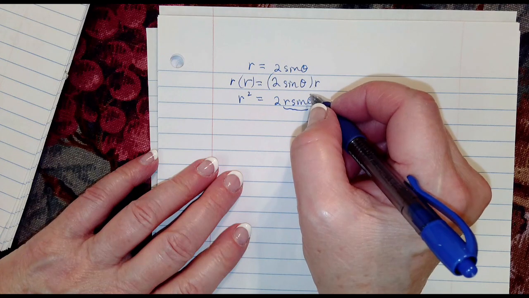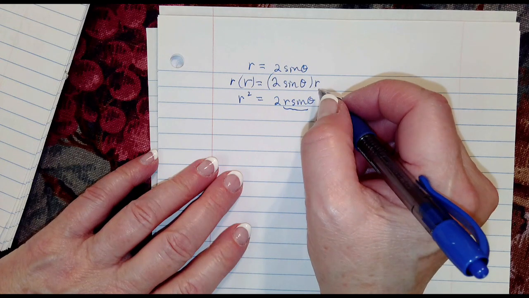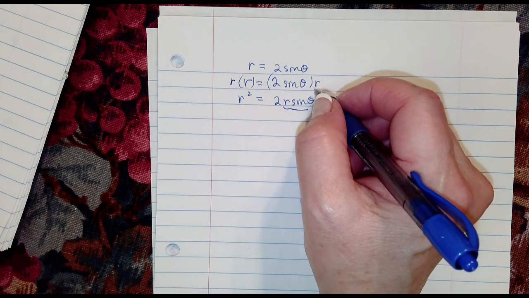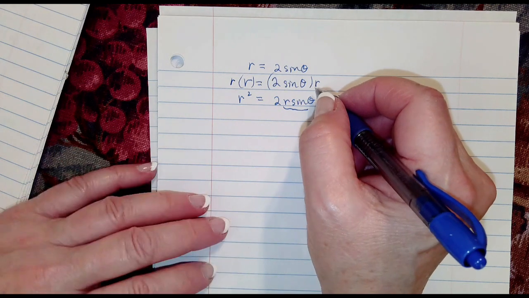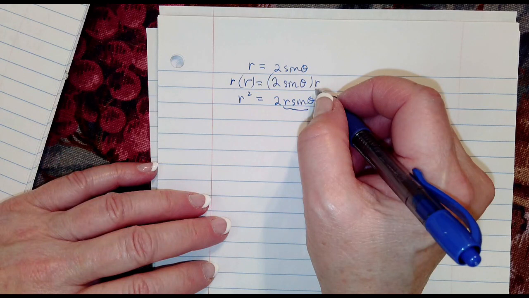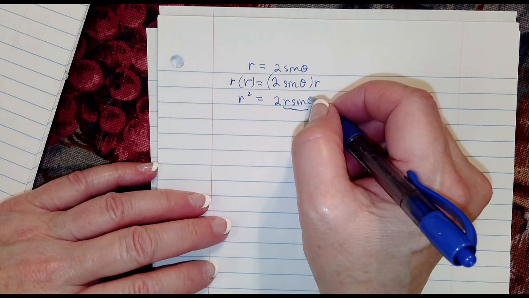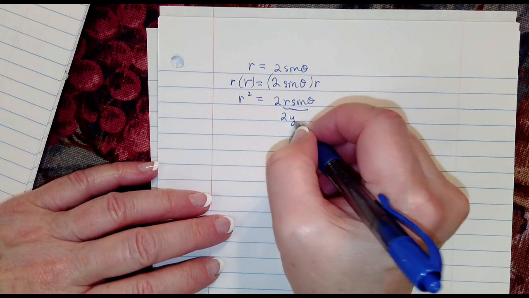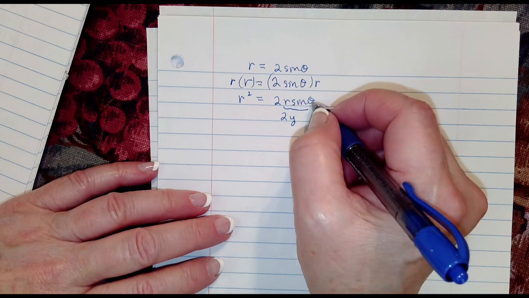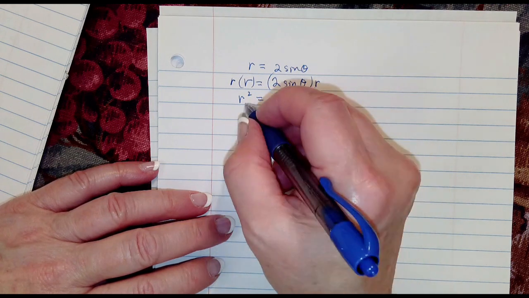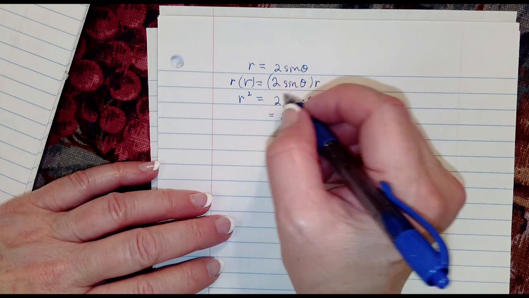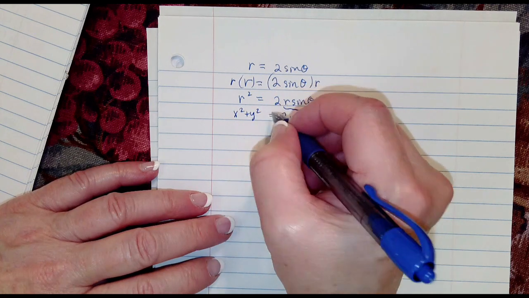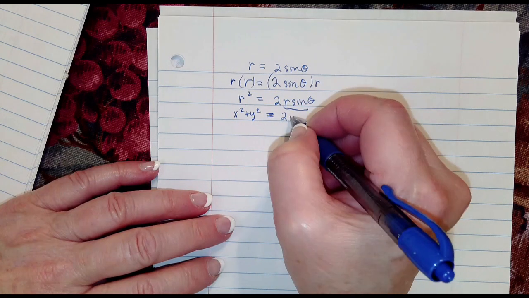Do we have a formula for r sine theta or anything like that? So we go back and look at our formulas. We have x equals r cosine theta and y equals r sine theta, right? So this is going to come out to be 2y, because that's what r sine theta is. But what does r squared come down to be? R squared was that Pythagorean identity, right? So we get x squared plus y squared equals 2y.